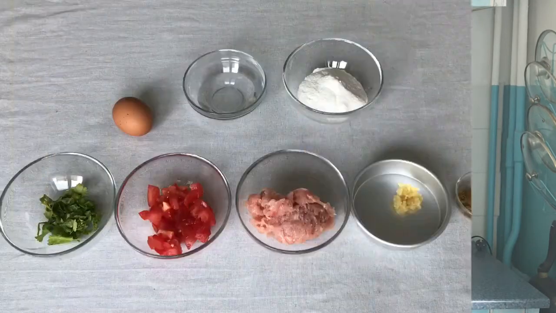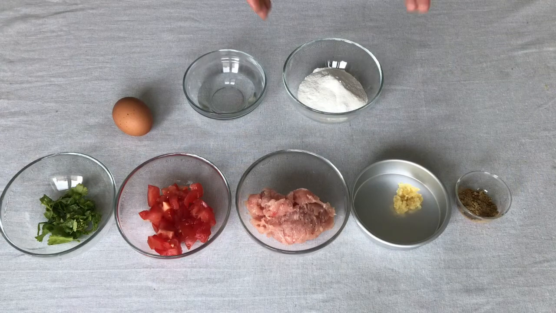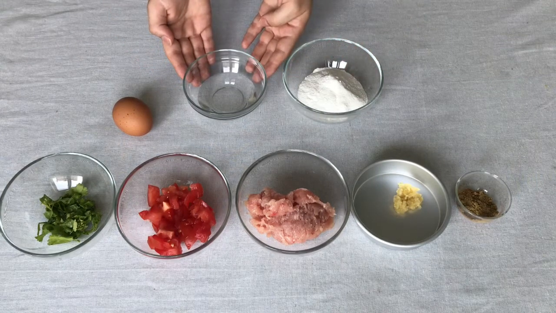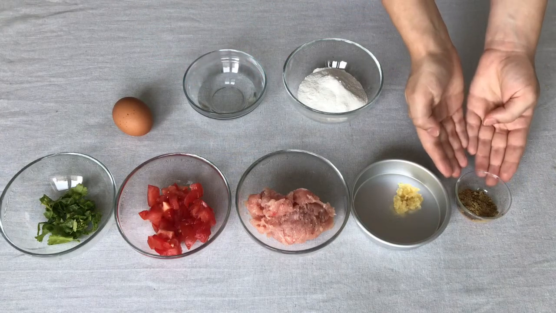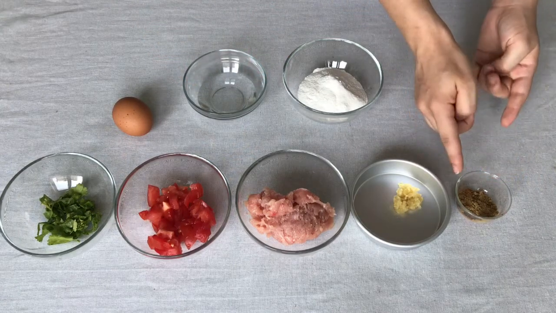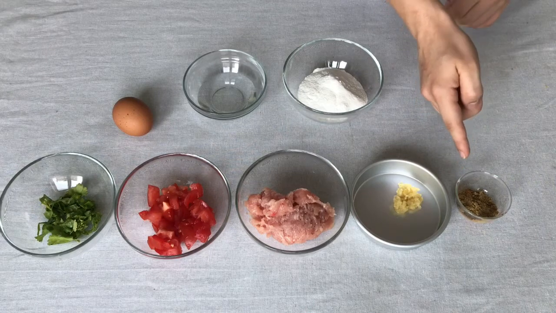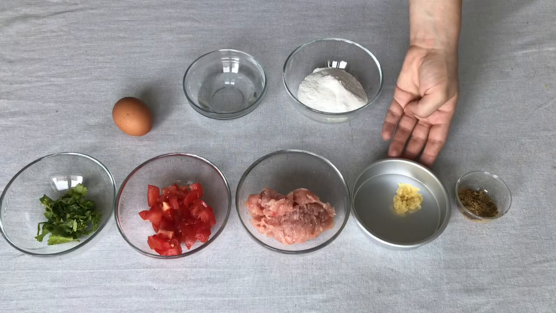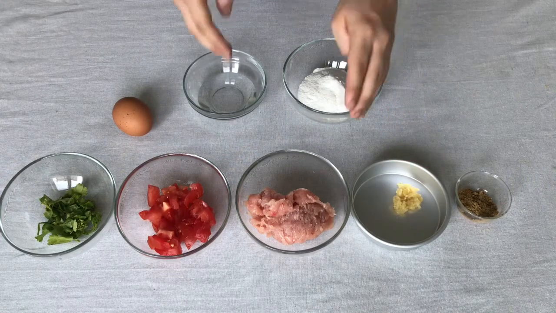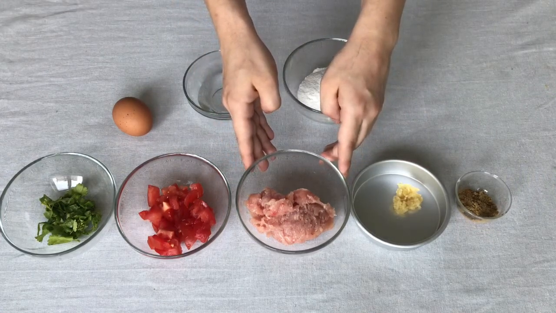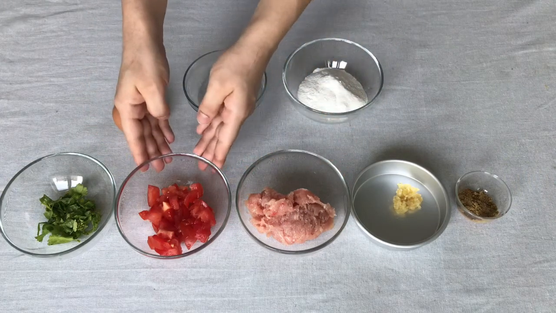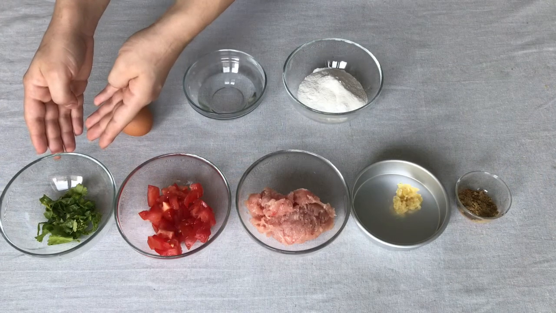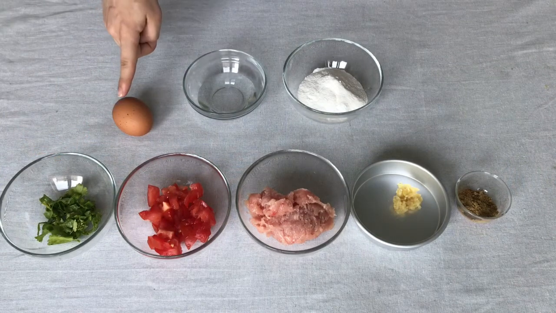So let's get started. For this recipe, we're gonna need 50 grams of rice flour, somewhere between 50 to 100 milliliters of water, some spices. I have half a teaspoon of coriander powder here, half a teaspoon of cumin powder, and half a teaspoon of chili powder, 1 teaspoon of ginger garlic paste, approximately 80 grams of chicken minced meat, 1 tomato chopped, 2 tablespoons of coriander chopped, and 1 egg.